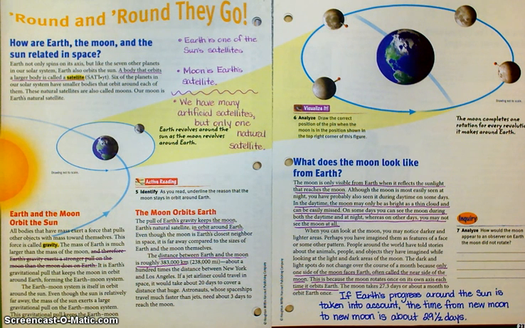Earth is one of the sun's satellites. The moon is Earth's satellite. And we actually have many artificial satellites, but only one natural satellite. The moon is our only natural satellite, but we have put other things up into space, orbiting in space, satellites that we use for technological purposes, things like that. But the only natural satellite that we have is the moon.